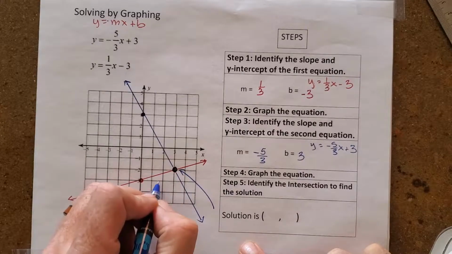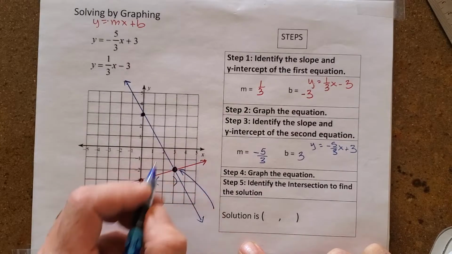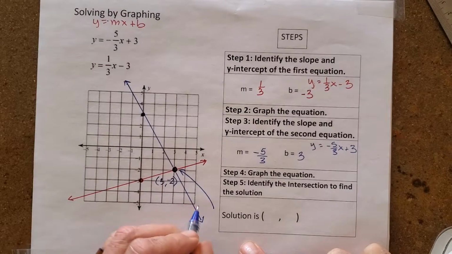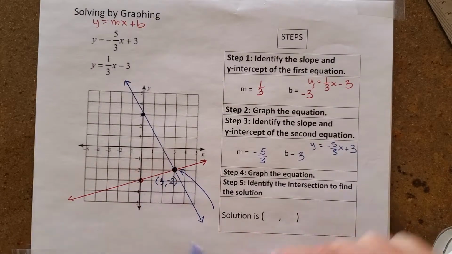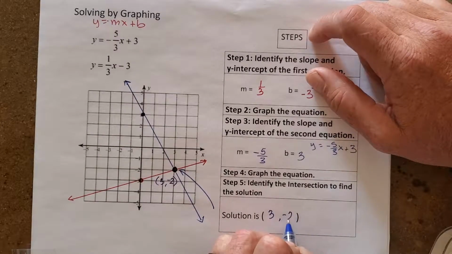So in this case, the ordered pair is right 1, 2, 3, which is your x value, and down 1, 2, which is -2. So 3, -2 is where those two lines intersect. So the solution to this system is 3, -2.